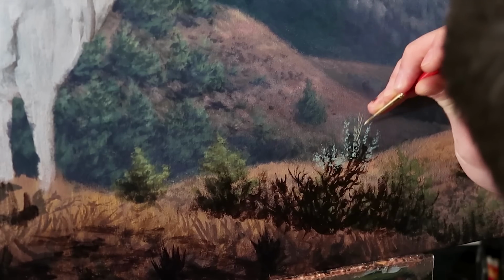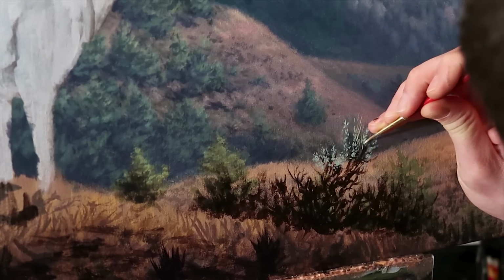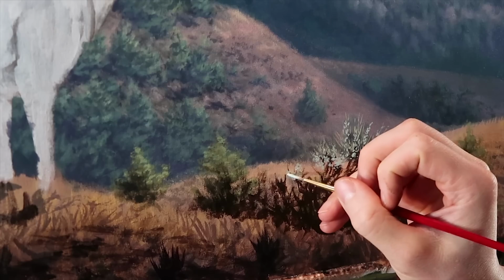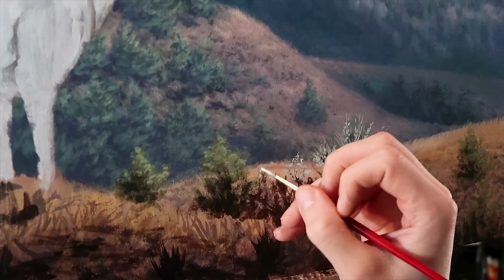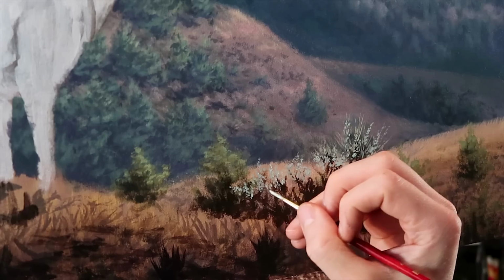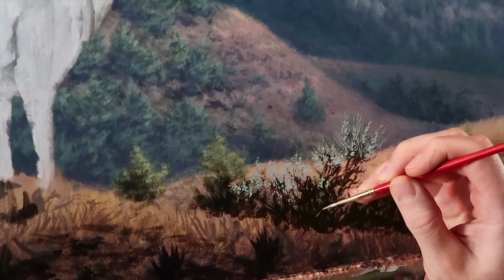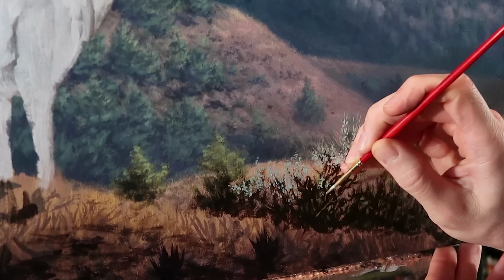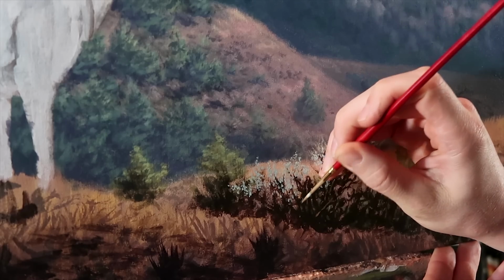Now that I've got some branches laid down for each sage bush, I'm going to begin to add some foliage over the top. And so, of course, sagebrush has those blue, silver-like leaves, and I've just mixed that color with a small round brush, and I'm just pixelating it on. And then underneath, after I've got an initial layer of leaves over the top, I'll start to add some highlights to those branches.